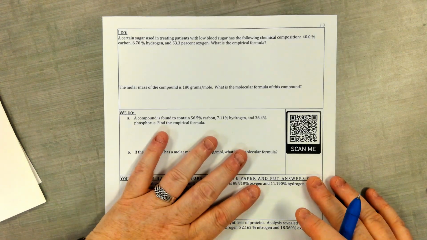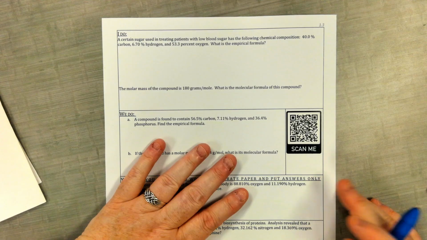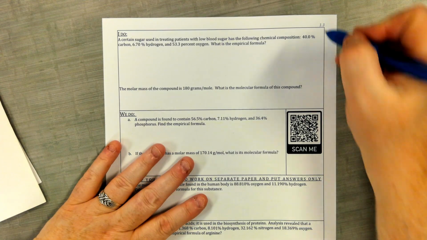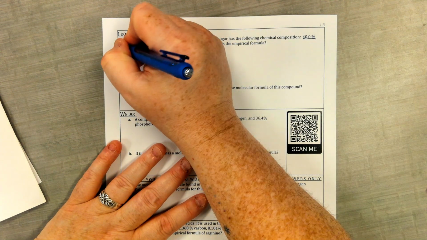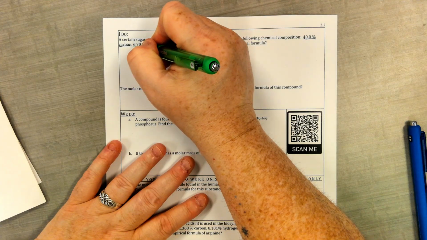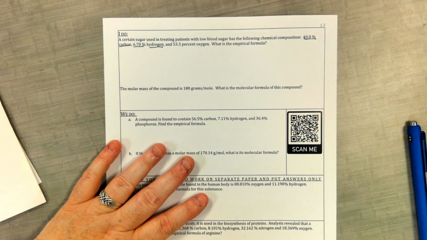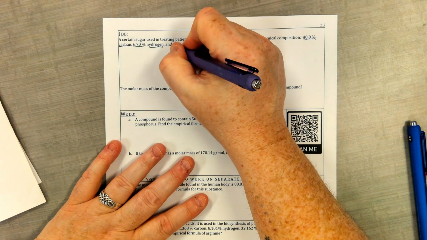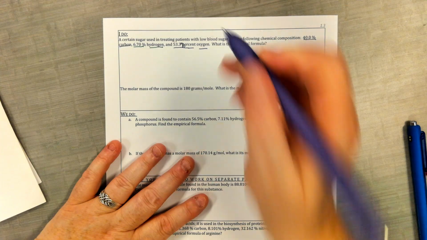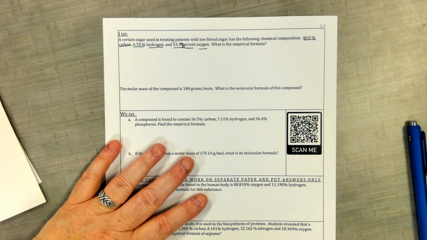Okay, so for the I do: a certain sugar used in treating patients with low blood sugar has the following chemical composition. 40% is carbon, 6.7% is hydrogen, and 53.3% is oxygen. What is the empirical formula?